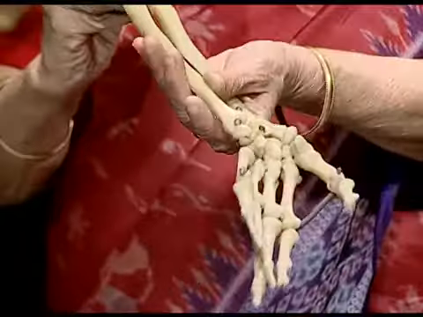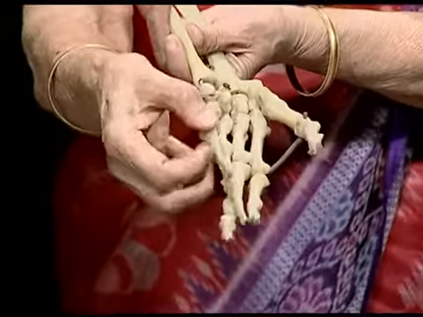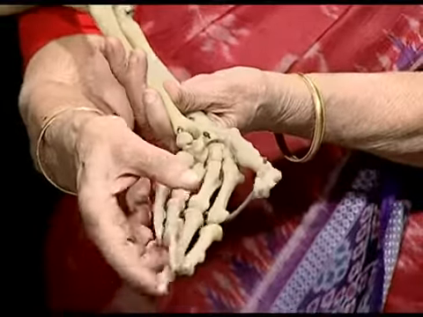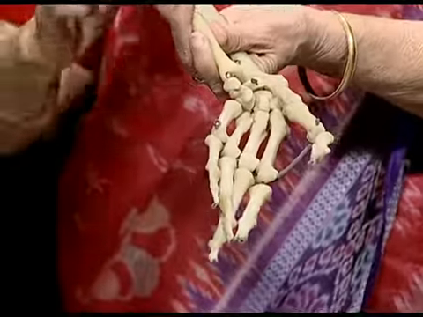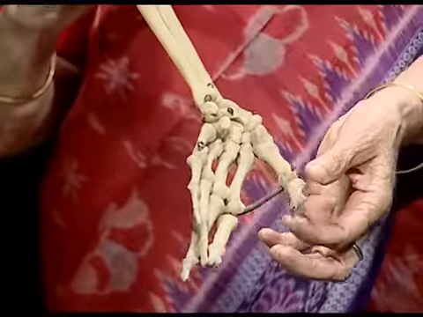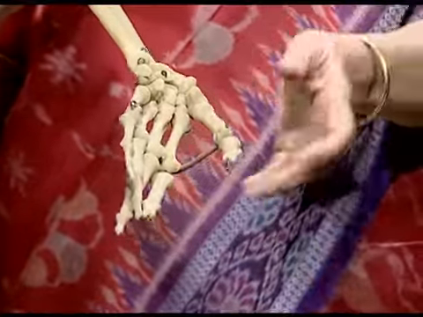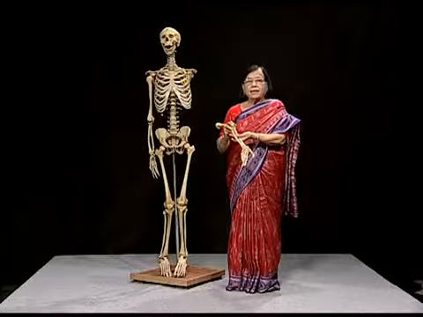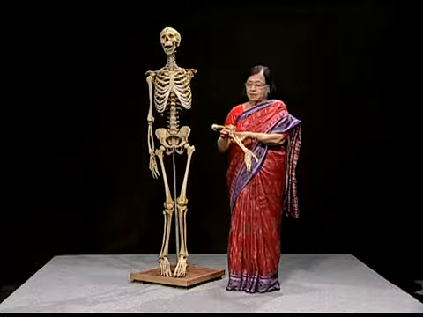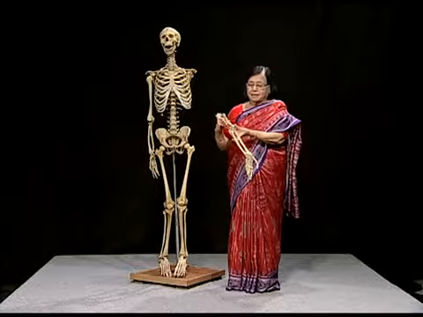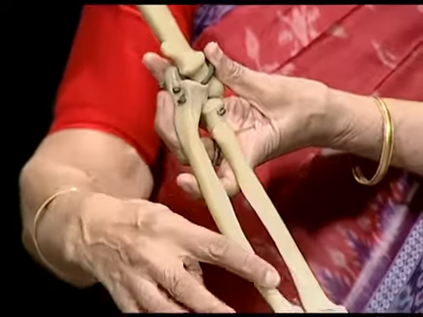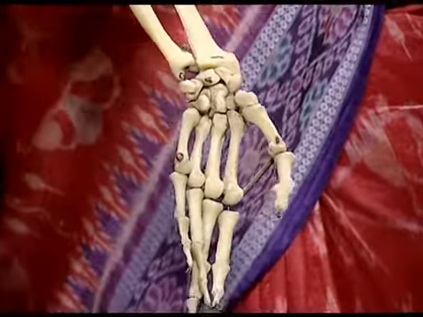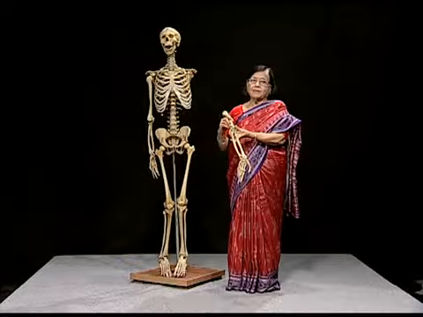One, two, three. 1, 2, 3. Whereas the thumb has 2 bones, 1, 2. So, total 14 bones. As I told you, there are 30 bones in our hand. So, this is 1, 2, 3, then 8, then 5, then 14, that totals to 30 bones.